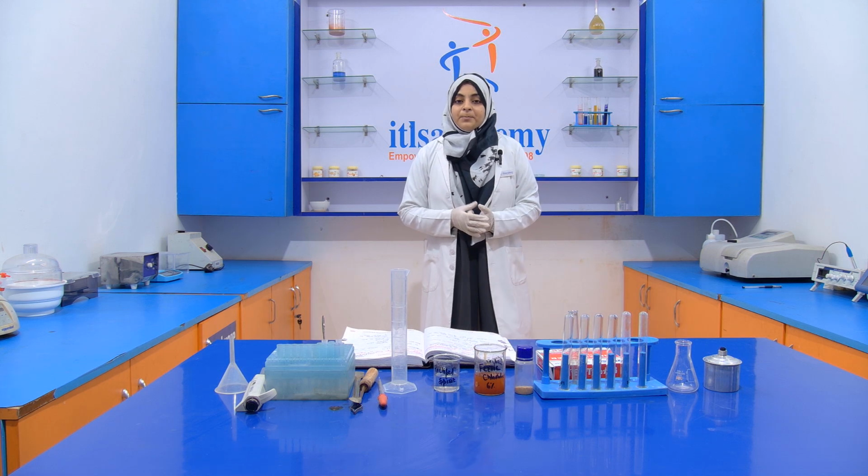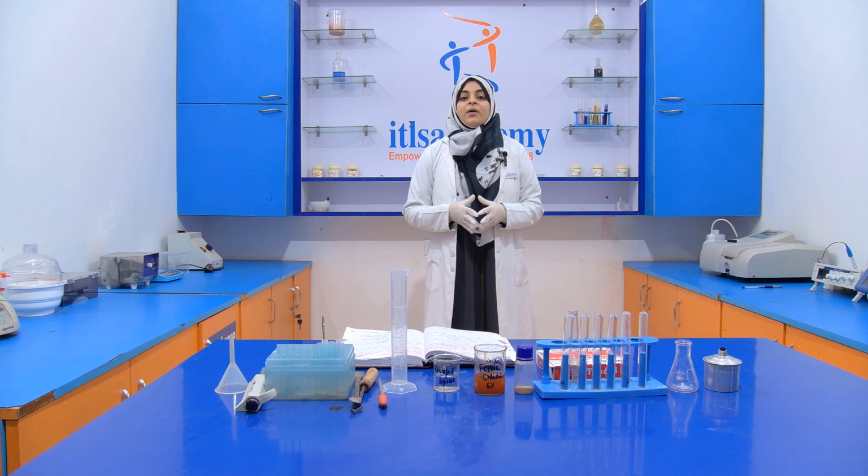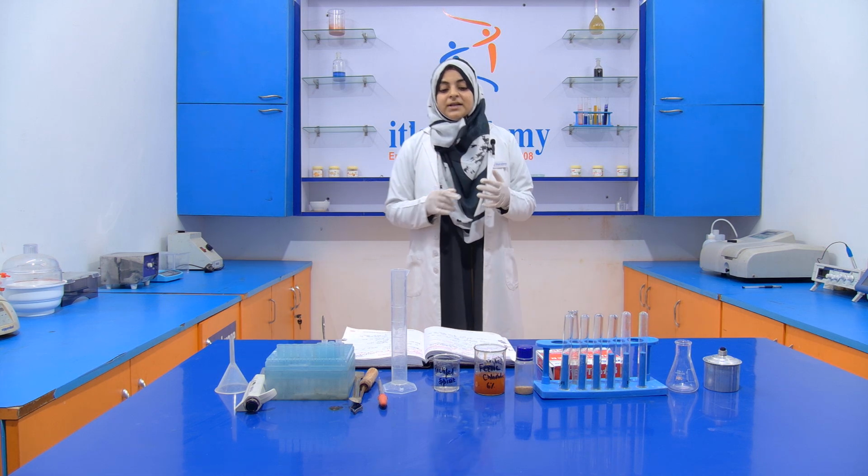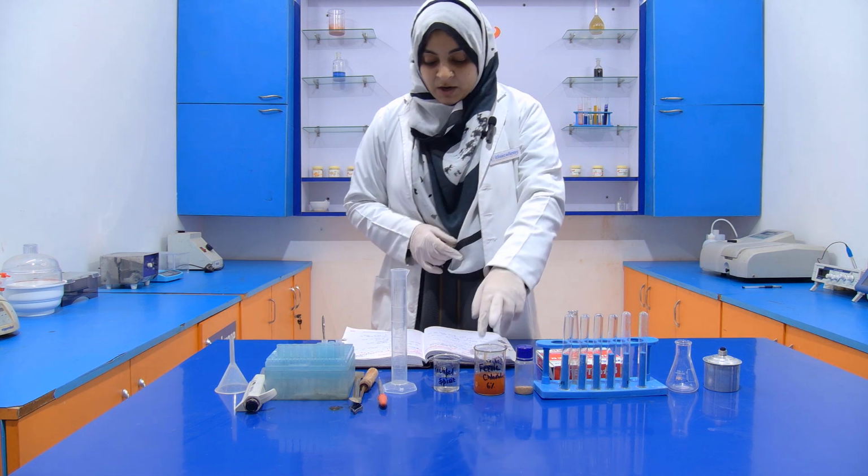When it is completely dissolved, you add the remaining 50 ml of distilled water and make the volume 100 ml. That's how we prepare this ferric chloride.